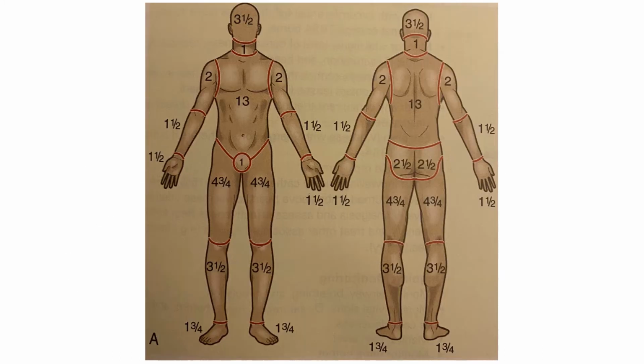And here is an example of the Lund-Browder chart. It breaks the patient down a little bit more concise and specific. And again, adding up these numbers depending on where the burn is on the patient's body helps you calculate the total body surface area. And again, you're going to go over that more on Monday with Jillian.